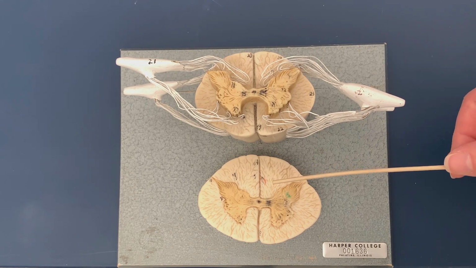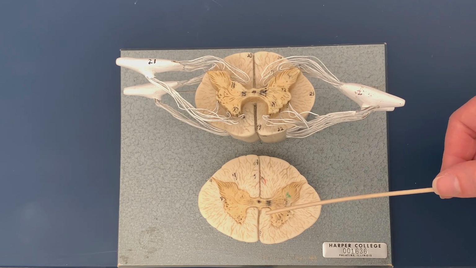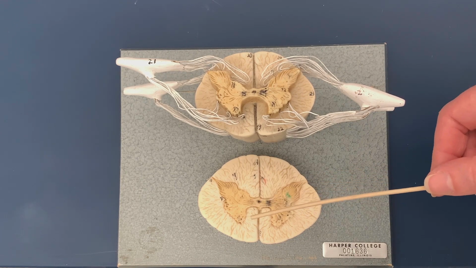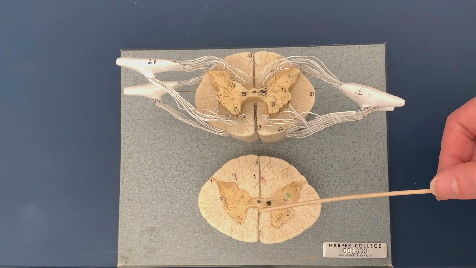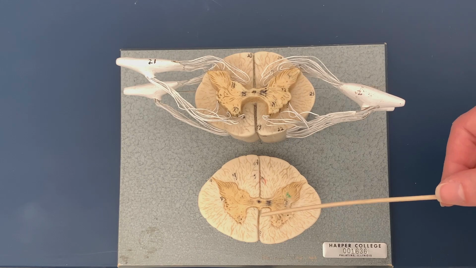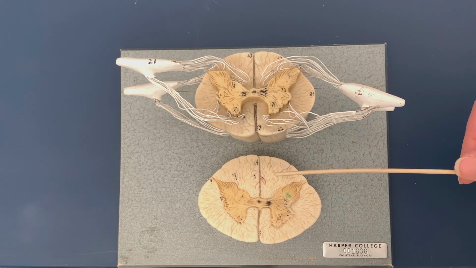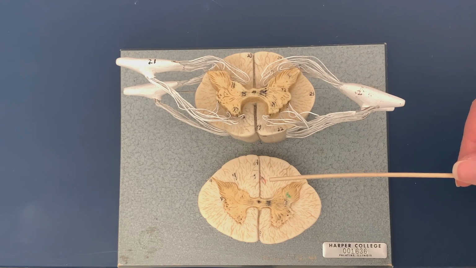There are connections which are not very visible on this model, and it would be very close to the gray matter, but the white matter does connect a little bit between the right and left sides. That would be the white commissure area. You also have columns, which are also called funiculi, of white matter in the different areas.